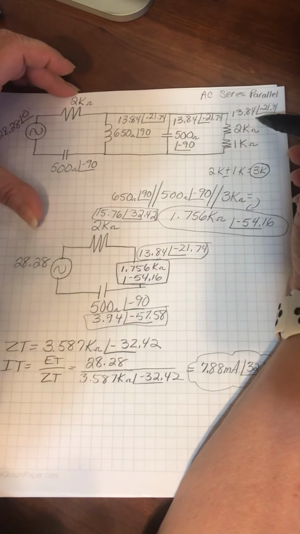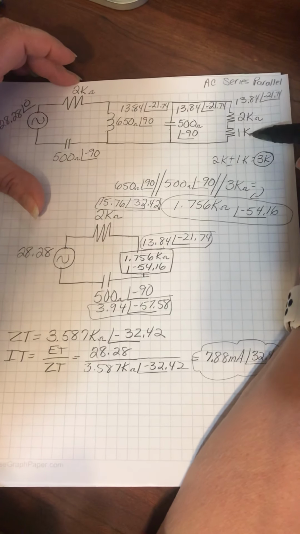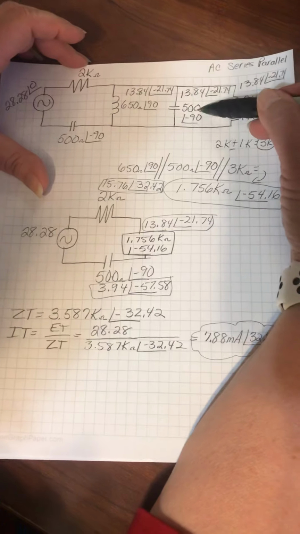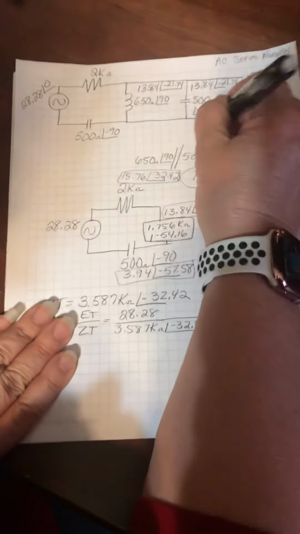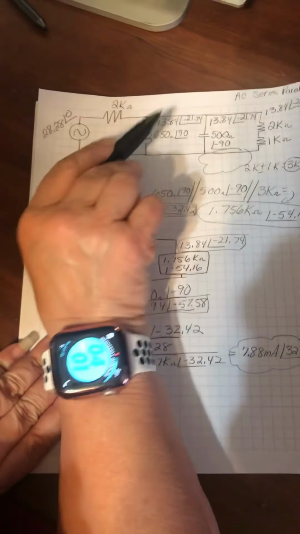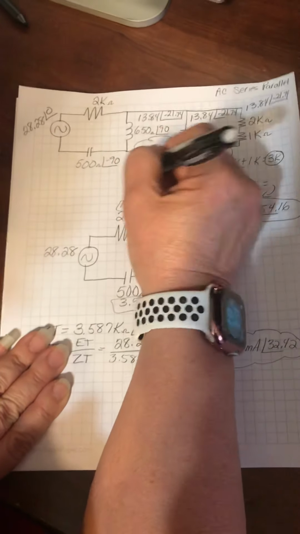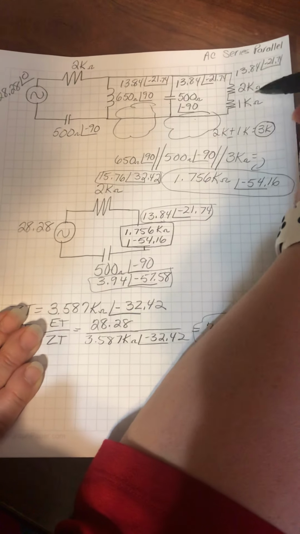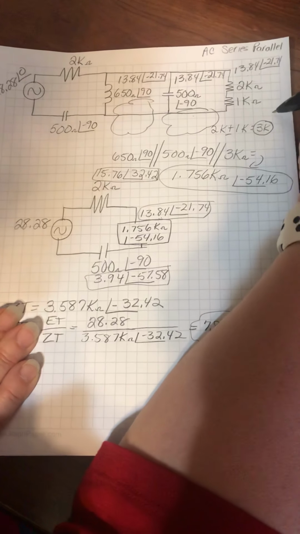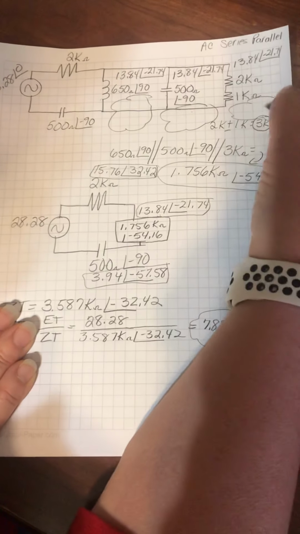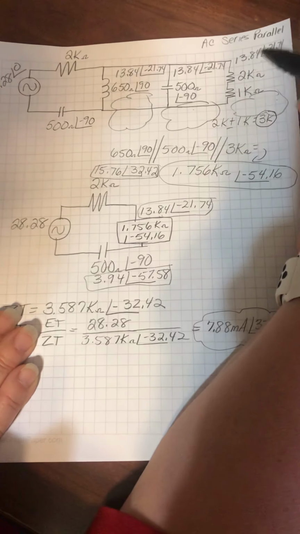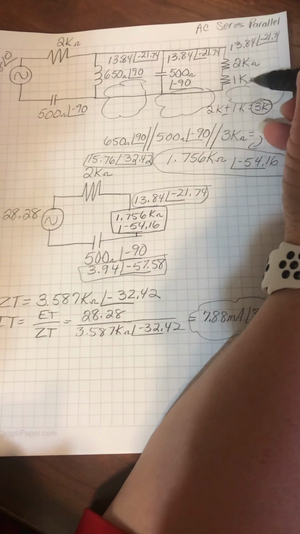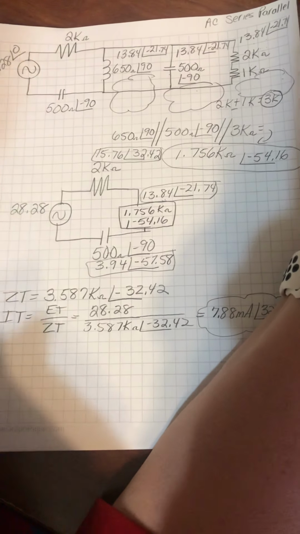This voltage has to be divided by both of these, right? Because they're in series. This voltage, you can divide by this to get the current. This voltage, you could divide by this to get this current. This voltage divided by 3K, you can get that current. And then that current you can multiply by each individual because they're not going to have 13.84 each. They're both going to add up to 13.84.